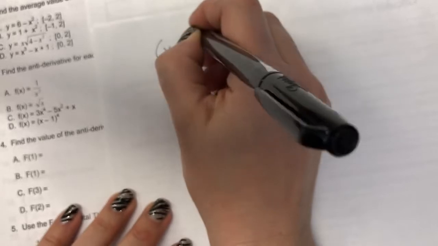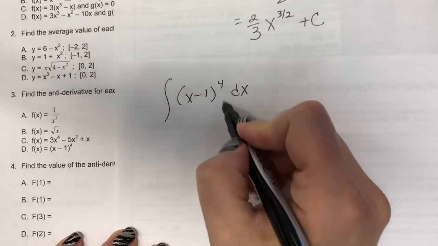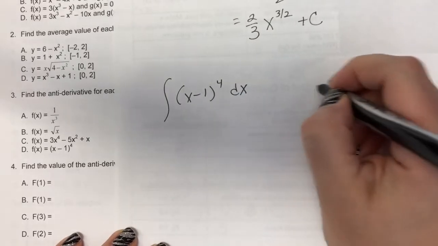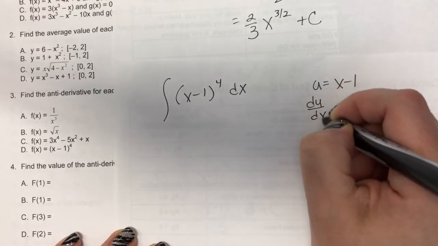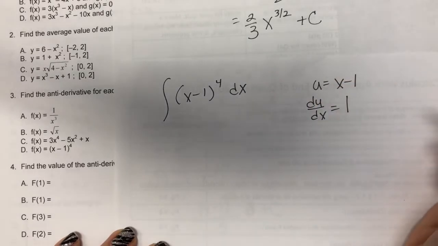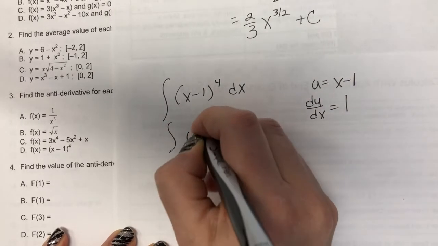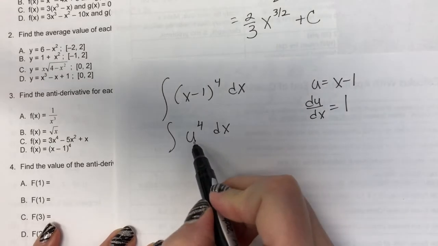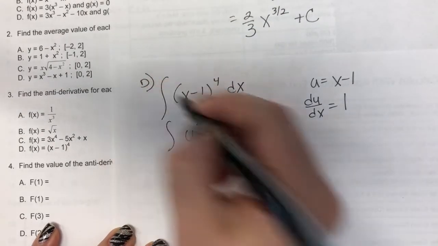If I have the integral of x minus 1 to the 4th dx, we can't just do the normal power rule because you have a function in a function. So we say let u be x minus 1. See, du dx is then 1. So when I substitute into my integral, I get u to the 4th dx, and that's a mix.